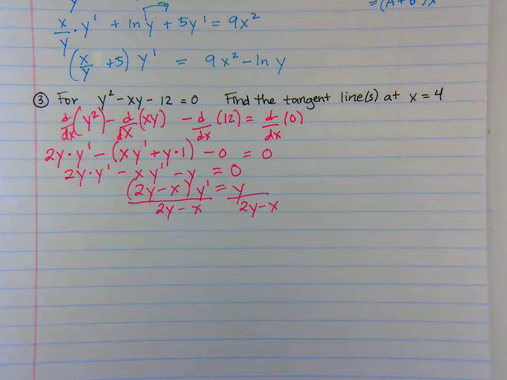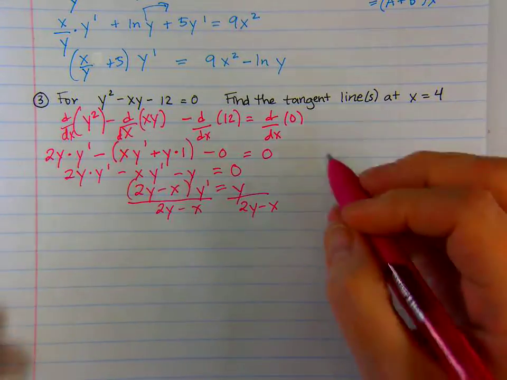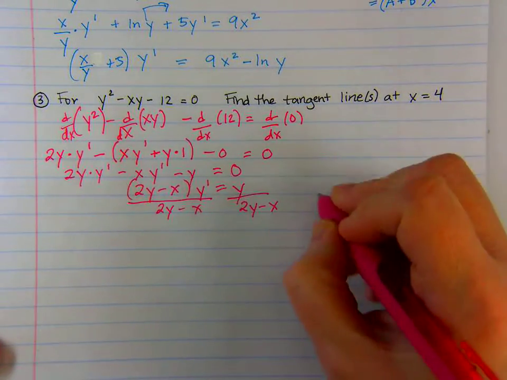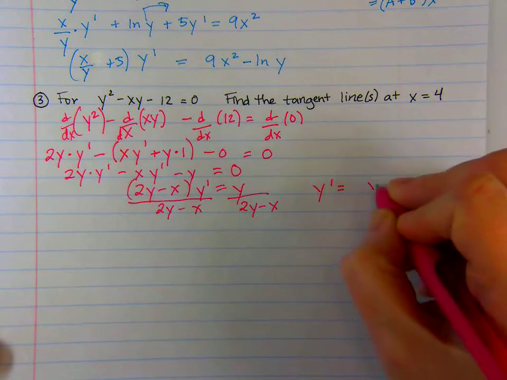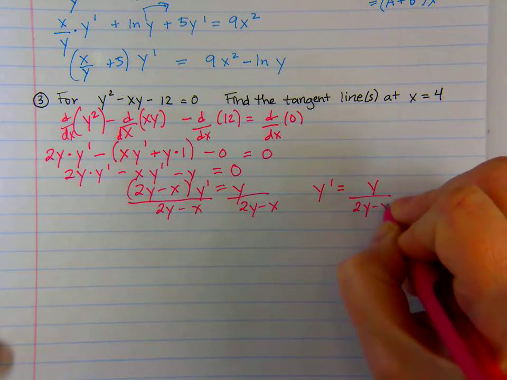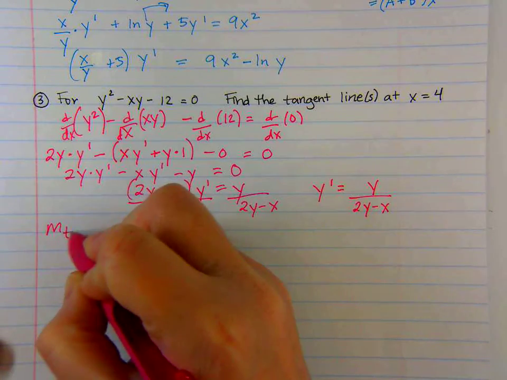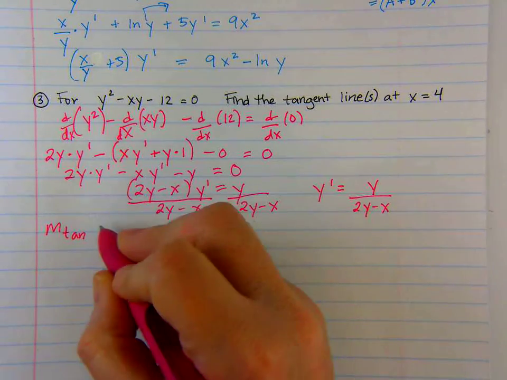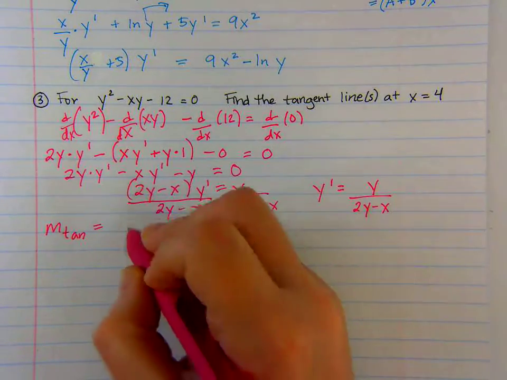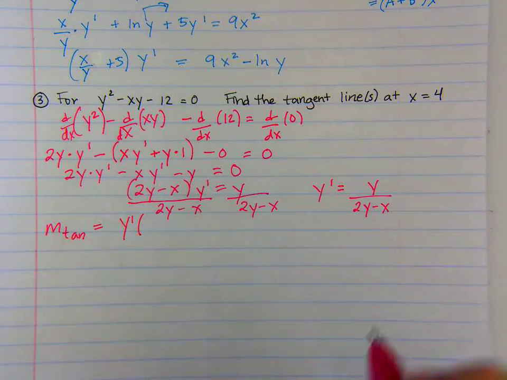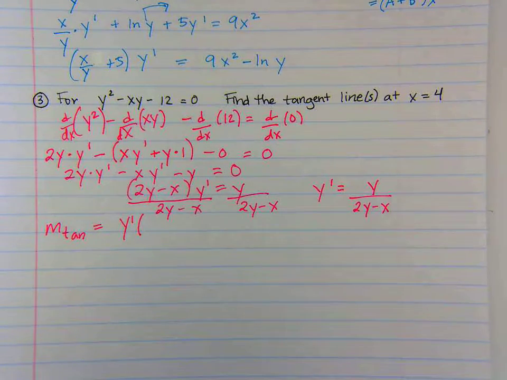Y prime equals y over 2y minus x. Okay, the slope of the tangent line is the derivative y prime at x equals 4.